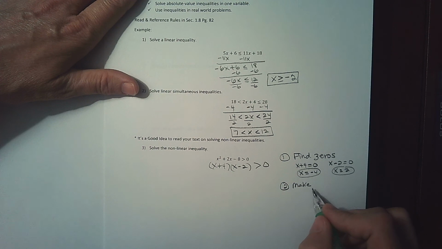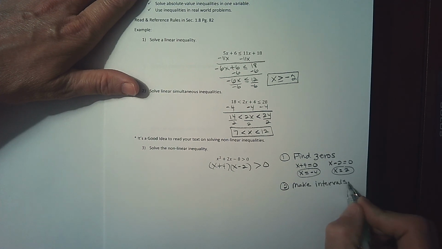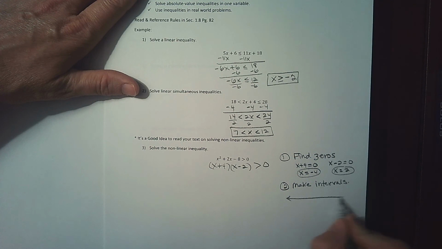And on that number line, we're going to create or make intervals. So here's my number line representing all real numbers. I'm going to put my zeros, -4 and 2, on the number line, and it separates the set of reals into 1, 2, 3 intervals. The third step is to test the intervals.